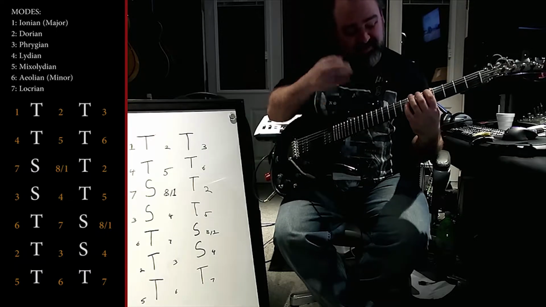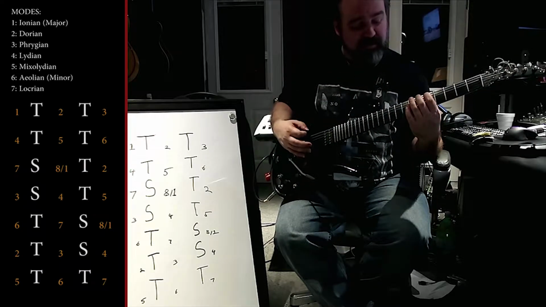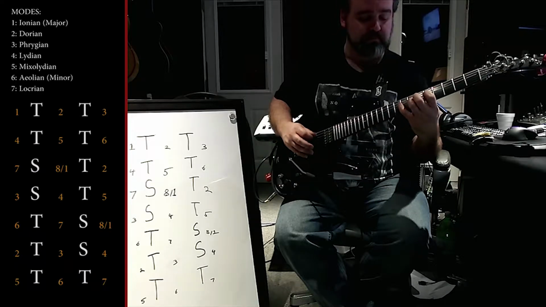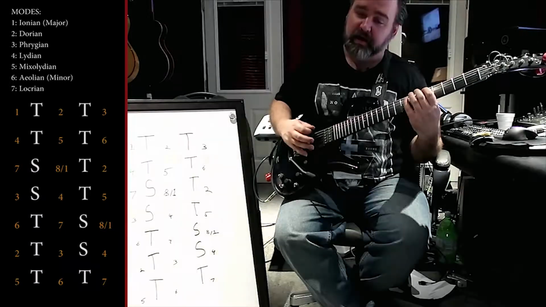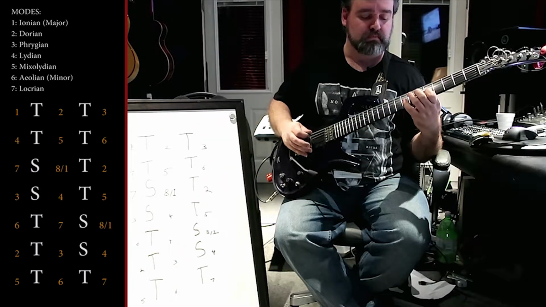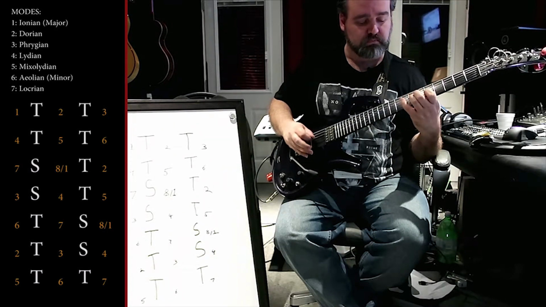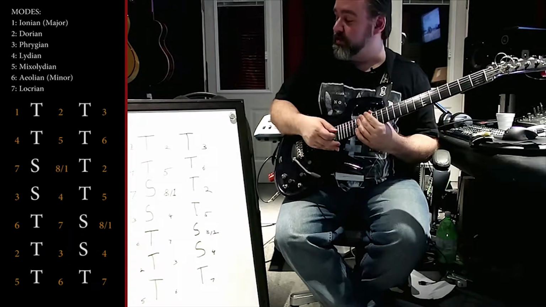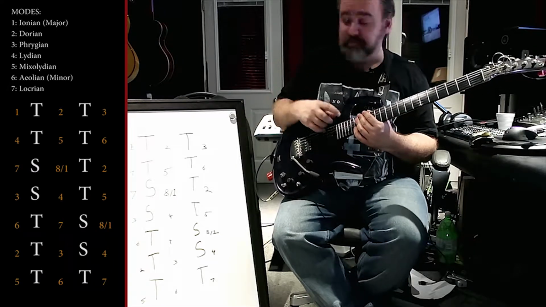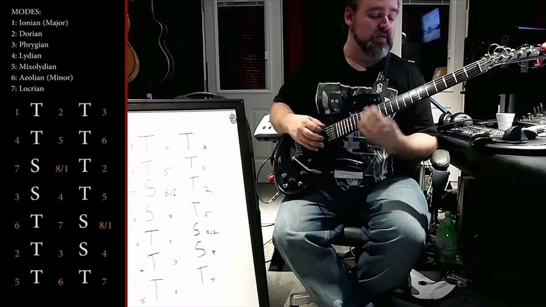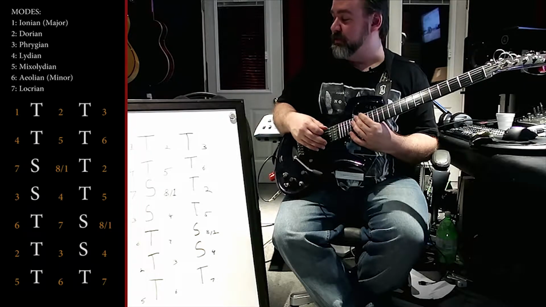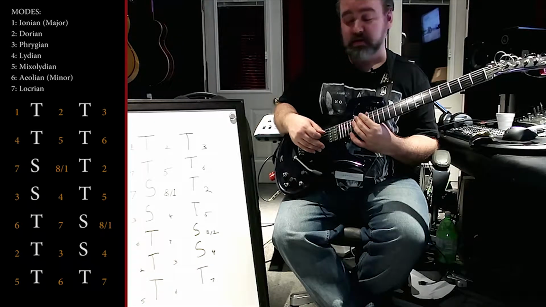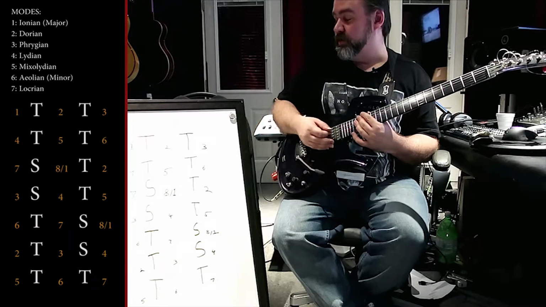Another thing you could do too is you don't even really have to think about it like an A Locrian. You could just think about it, well, here's your major, starting there. So there's all your modes. You can get used to them. You can try them in different octaves. I would say the most important ones, of course, are your major scale, your Dorian, your Mixolydian, your Aeolian, and then possibly your Phrygian.